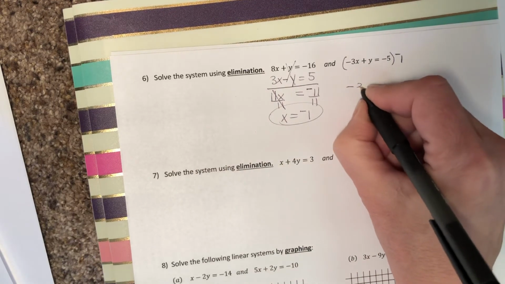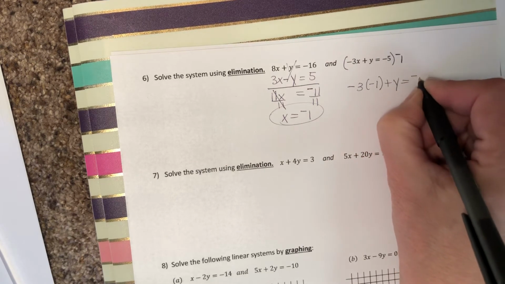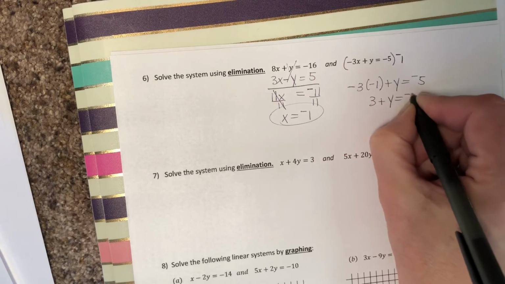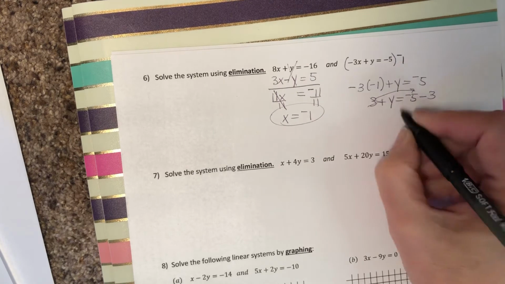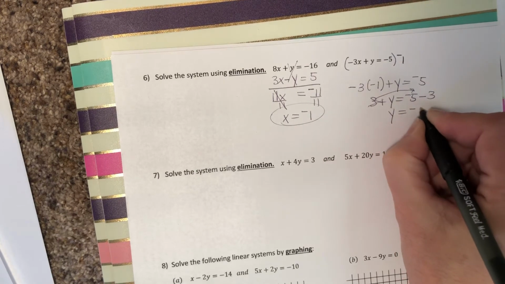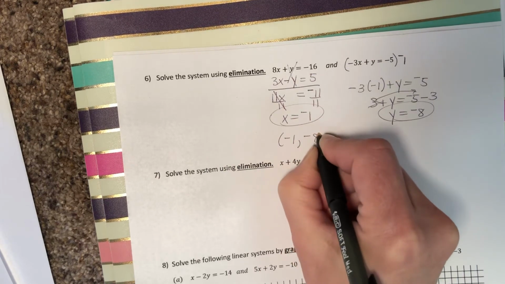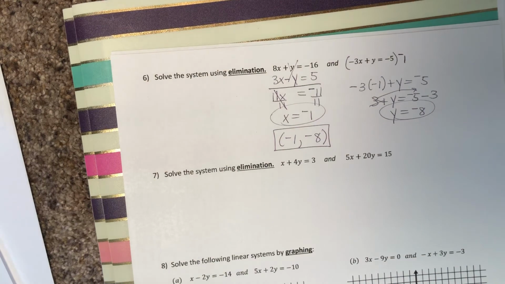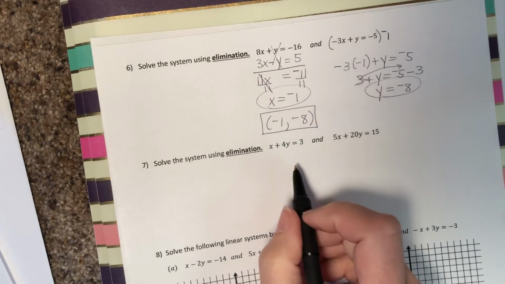Plugging back in, negative 3 times negative 1 plus y equals negative 5. Okay, toss the 3 over. Y equals negative 8. Okay. Let's see. Let me do one more.